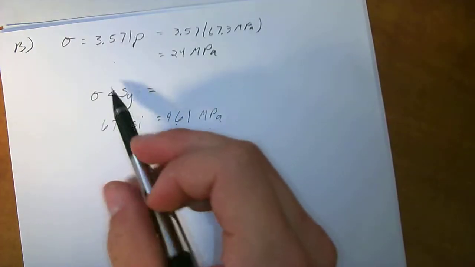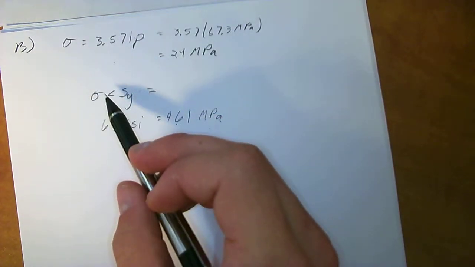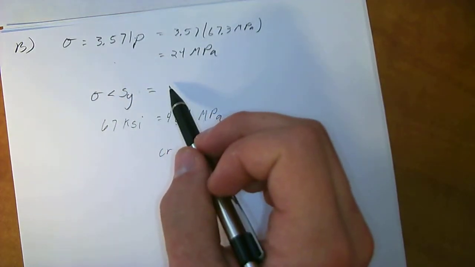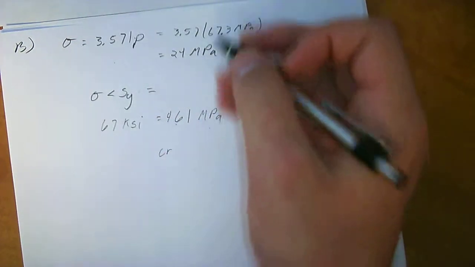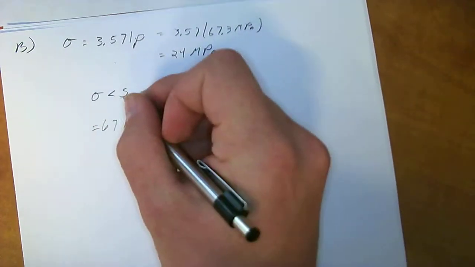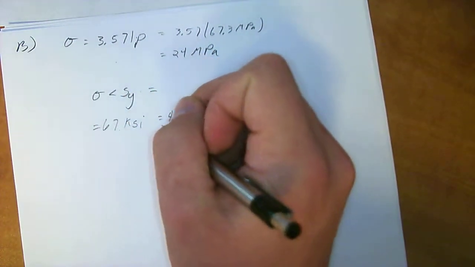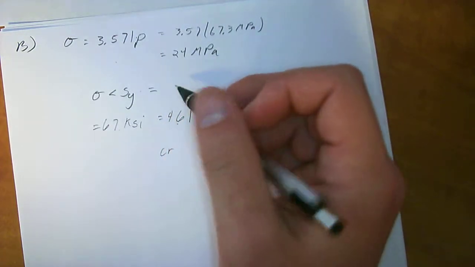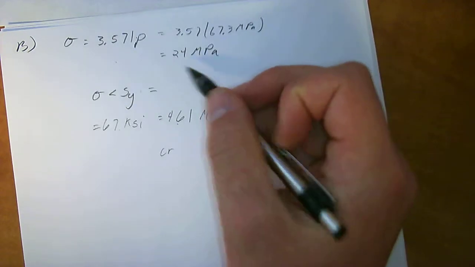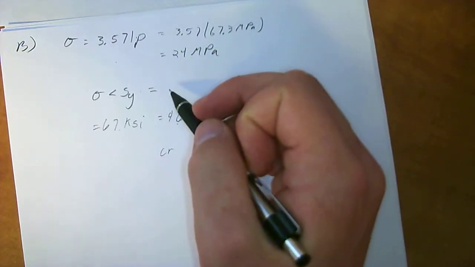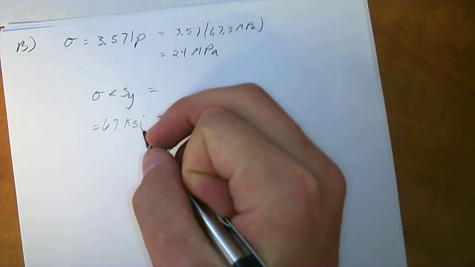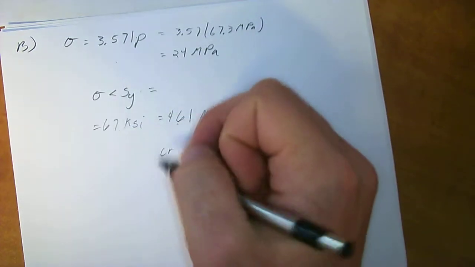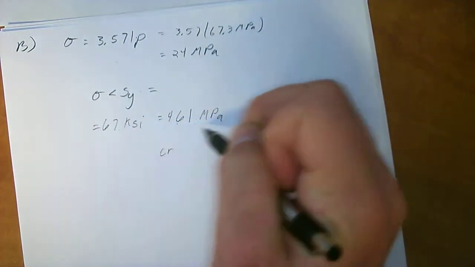Basically, this is the relation that we want. SY is equal to 67 ksi, which is also equal to 461 megapascals. We get the SY from the Mil Handbook, and then we use table 3.61 in order to continue with that.